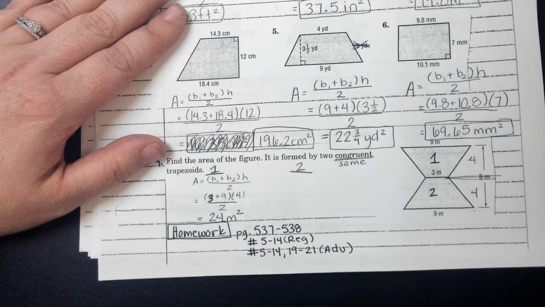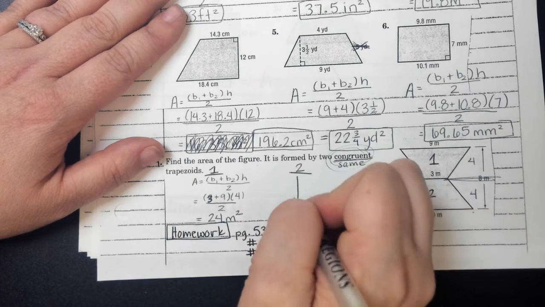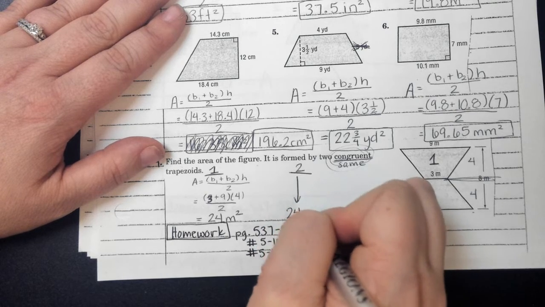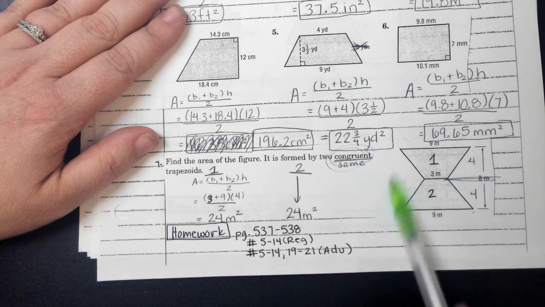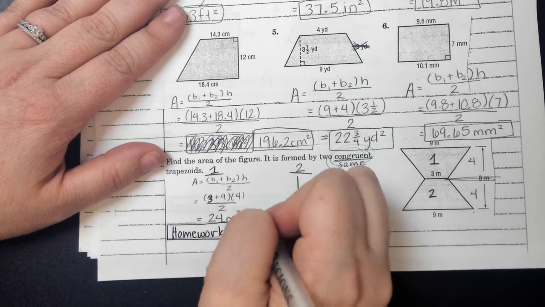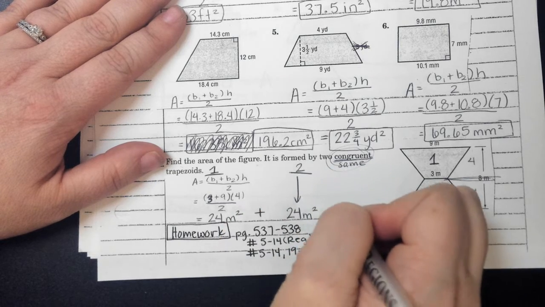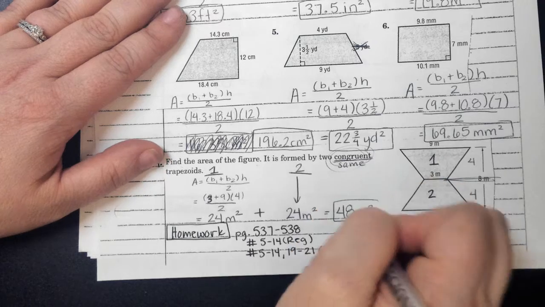Do I need to work it out? No, I know they're congruent, so I know trapezoid 2 is also 24 millimeters squared. What would I need to do to find the entire area? Megan? Add them. That would give me 48 millimeters squared.